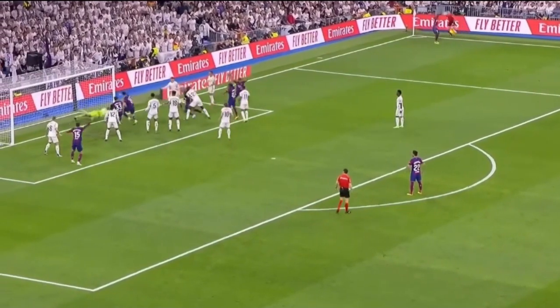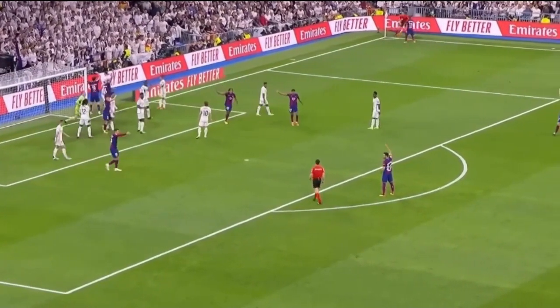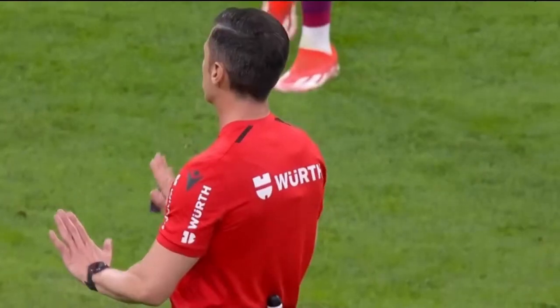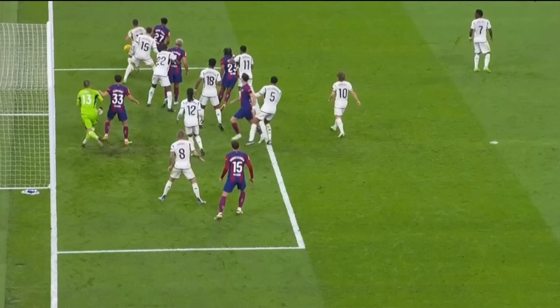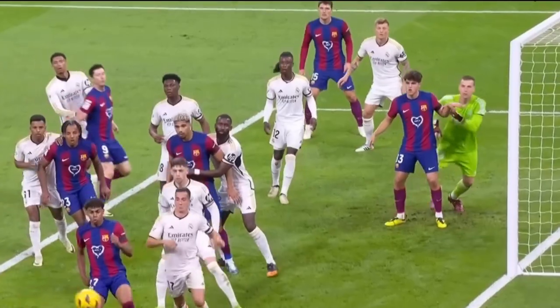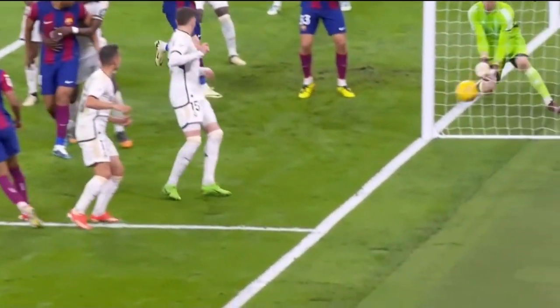Hi guys, regarding last Sunday's El Clasico between Barca and Real Madrid, I want to show you that the ball sent by Yamal did not cross Madrid's goal line in full, not 100%, and I'm going to be using the replay that you're watching right now.